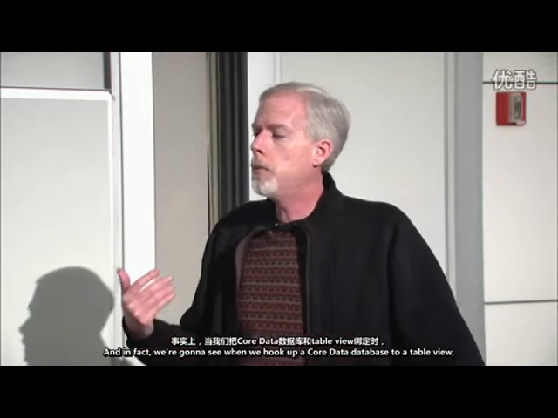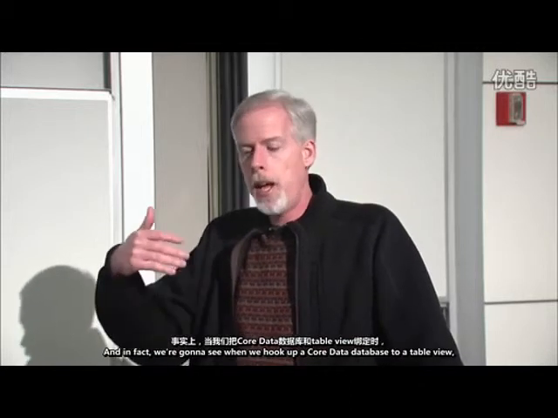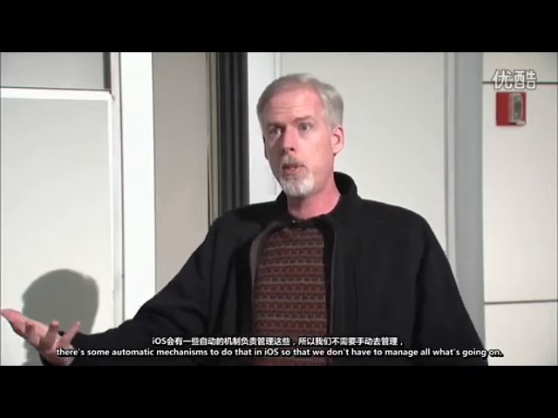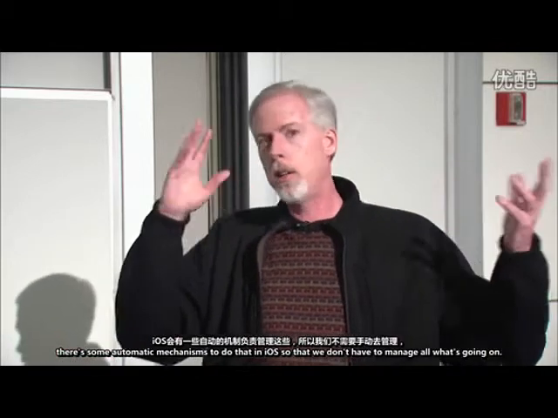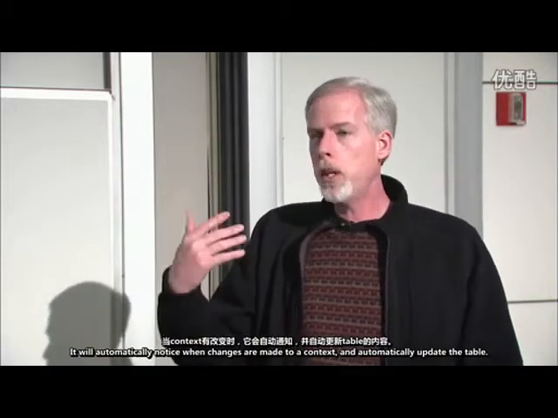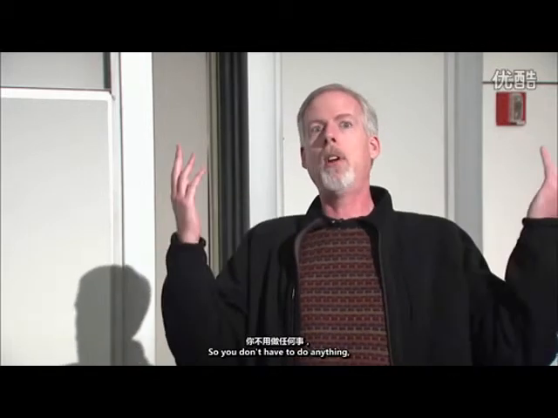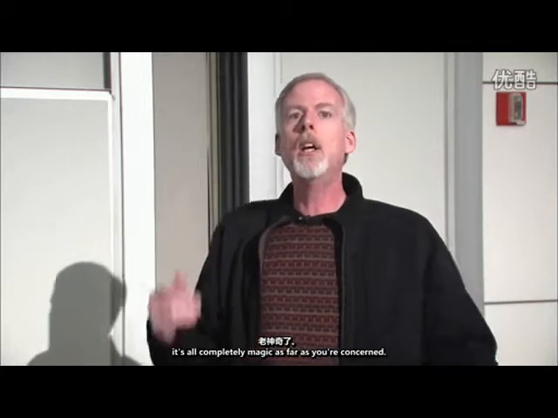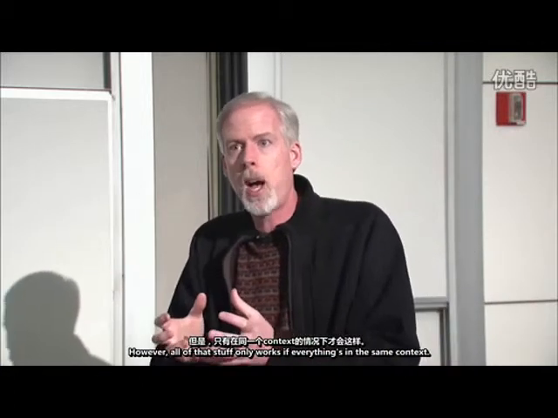And in fact, we're going to see when we hook up a core data database to a table view, there's some automatic mechanism to do that in iOS so that we don't have to manage all of what's going on. It will automatically notice when changes are made to a context and automatically update the table, so you don't have to do anything. It's all completely magic as far as you're concerned. However, all that stuff only works if everything's in the same context. It doesn't do a thing where it posts notifications for other contexts to know to refetch. Okay, so it all has to be in the same context. So I want you to benefit from all that magic.